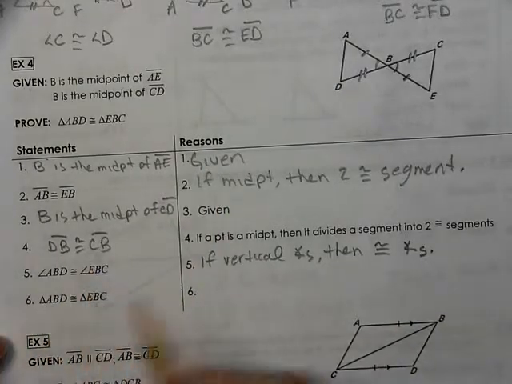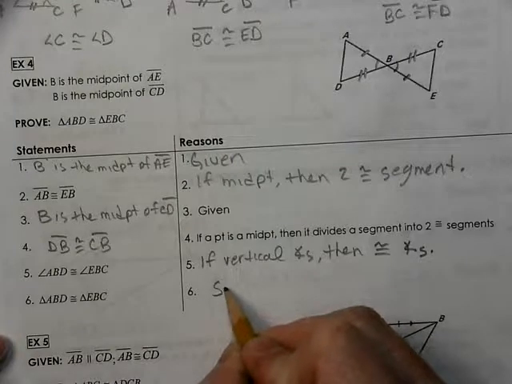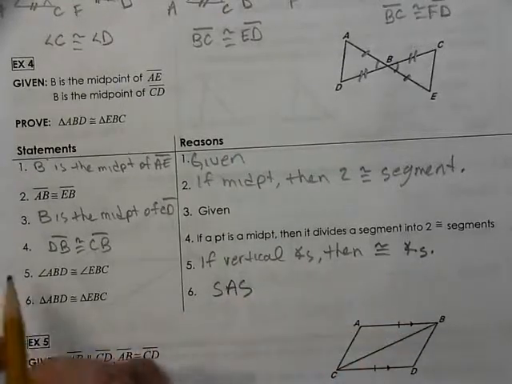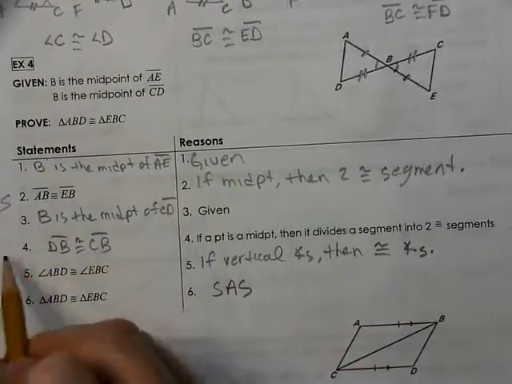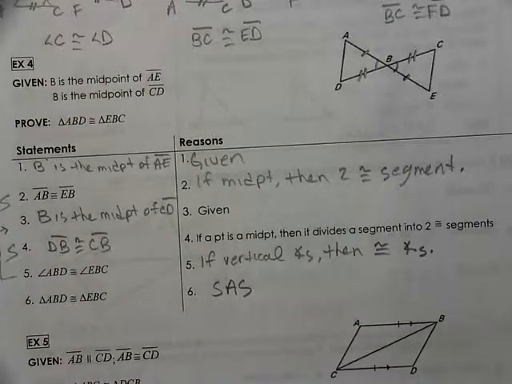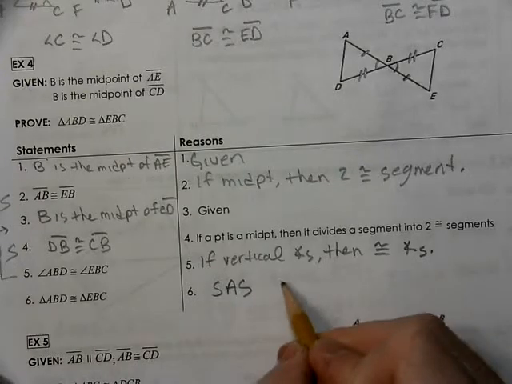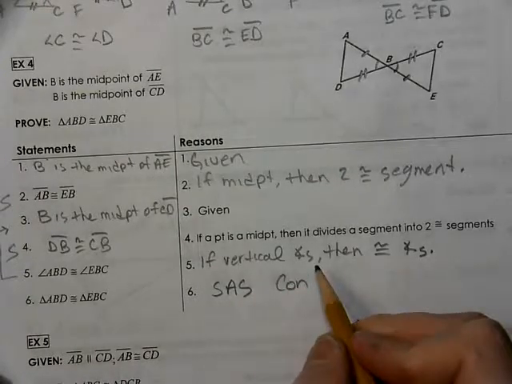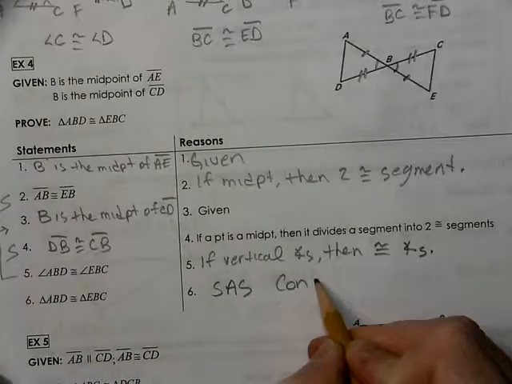So the two triangles are congruent by side angle side. We have two S's, and we have the A that is actually between those two S's. So side angle side congruence.